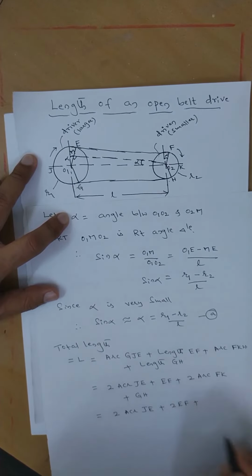Since it is pi by 2 minus alpha, we will get a minus here. If we go on simplifying, finally the total expression is pi into R1 plus R2 plus 2 alpha into R1 minus R2 plus 2L minus R1 minus R2 whole square divided by L. This is the total length.